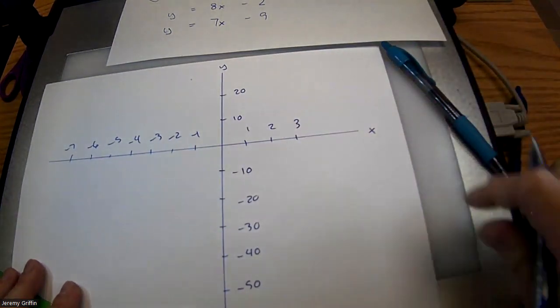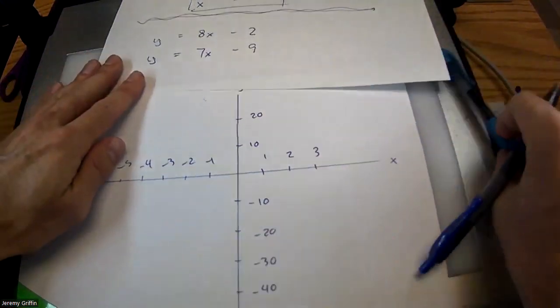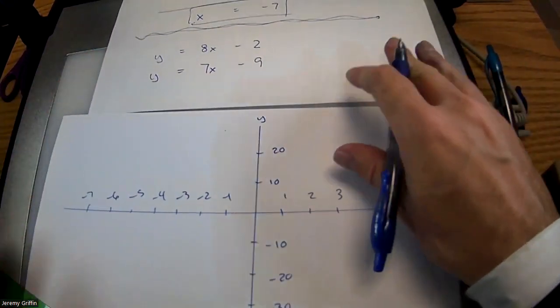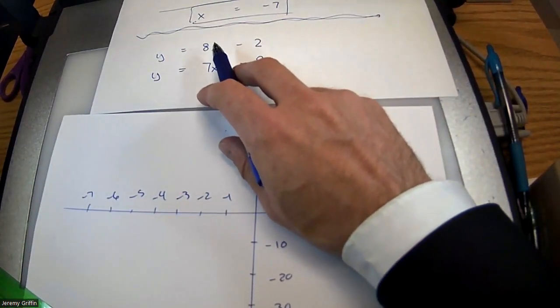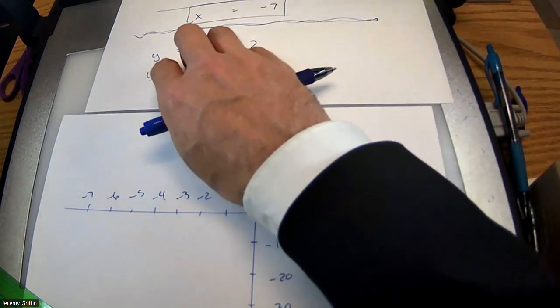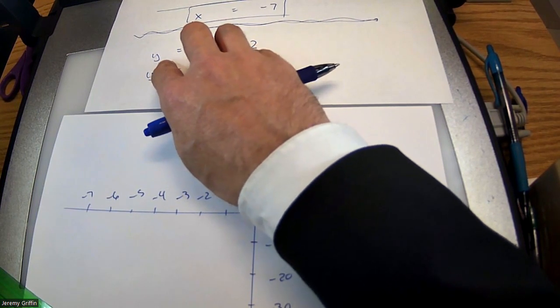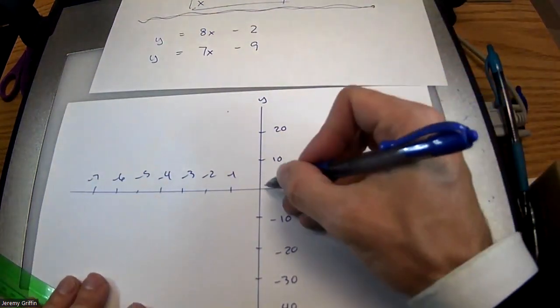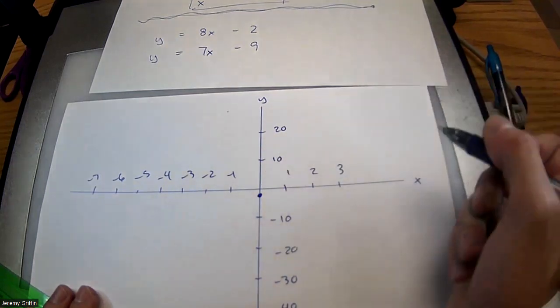Like that. Now, if you forget how y equals mx plus b works, you can always just create something from scratch and backtrack even to that point. For example, if you're making a table of values, if you plug in 0 for x, then according to this top equation, what's y equal to? 8 times 0 is 0, minus 2 is negative 2. So if x is 0, y is negative 2. That's about right there.